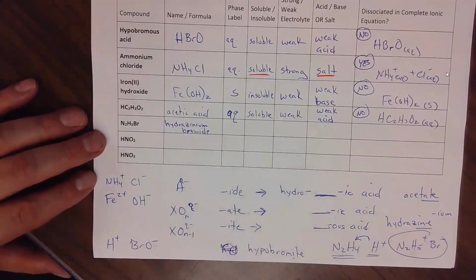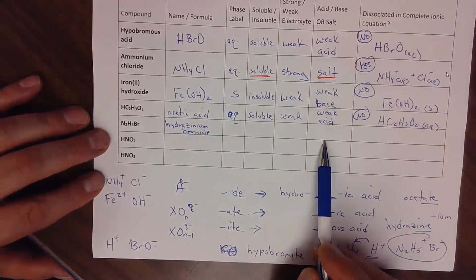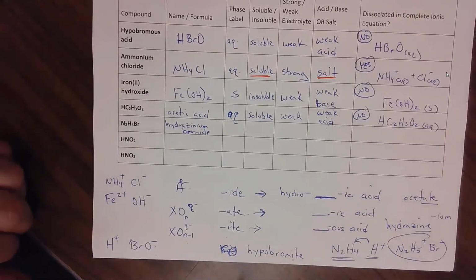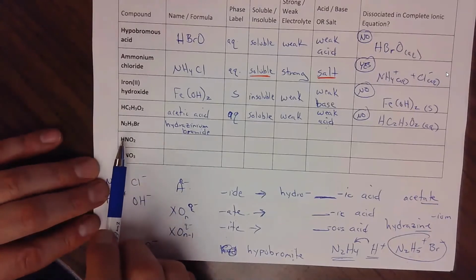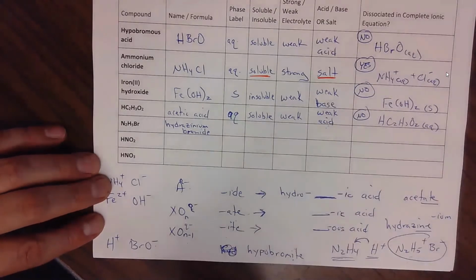So if it's ionic, let's jump to this one here. Is it an acid, a base, a metal oxide, or is it a salt? Is it an acid? Yeah, because it's the conjugate base, correct? Is that what you said? I would agree with you there, but a conjugate isn't considered to be an acid or a base initially.